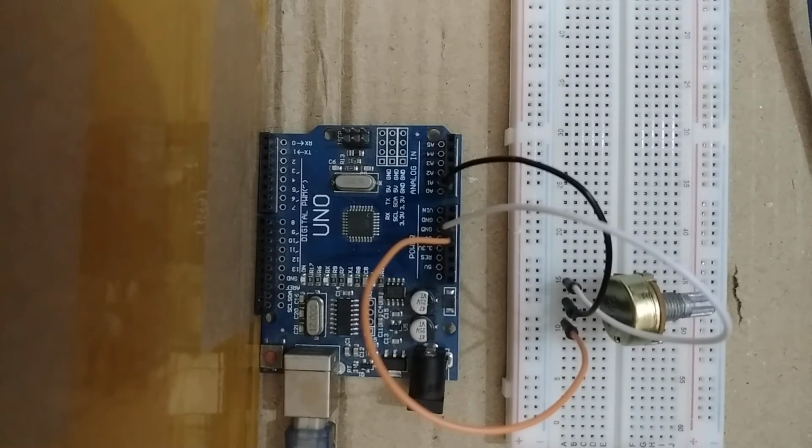As you can see in the video, this potentiometer has 3 legs. It is connected to the breadboard. Of the two outer legs, you can take either. One of the outer legs is connected to ground, and the other outer leg of the same potentiometer is connected to VCC. You can see here the orange one is connected to 5 volt, the white one is connected to ground, and the black one is connected to the middle pin of our potentiometer.